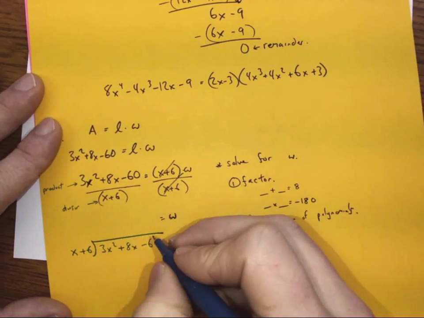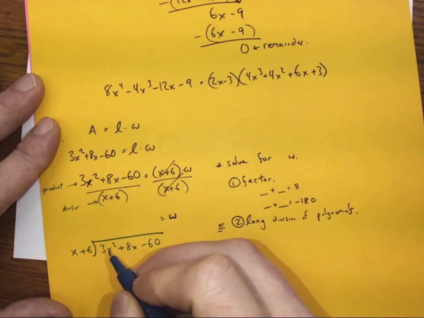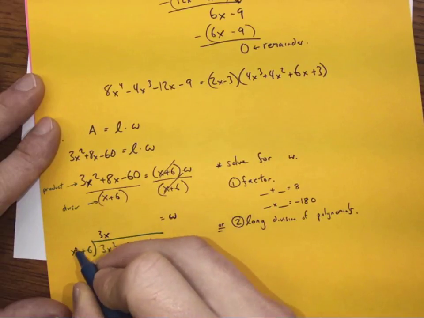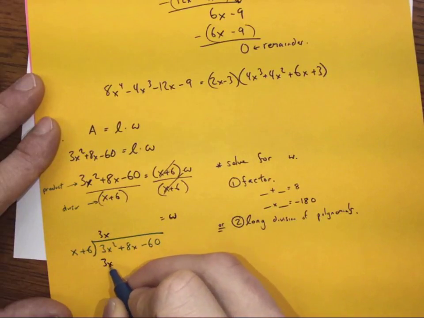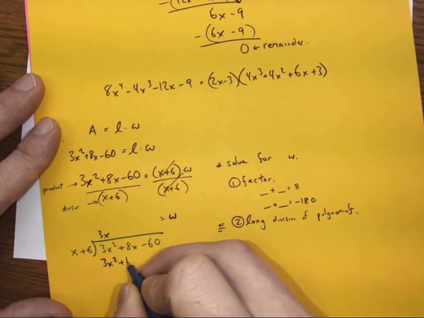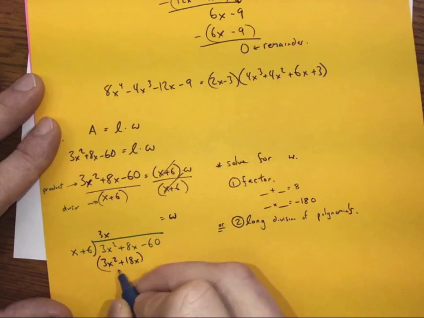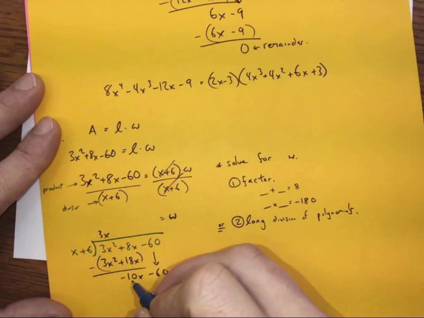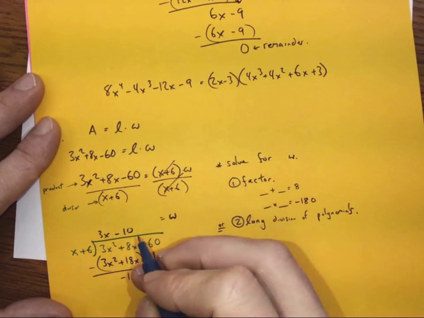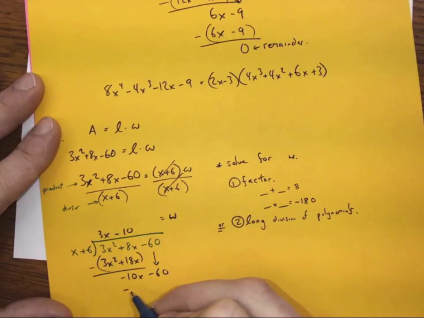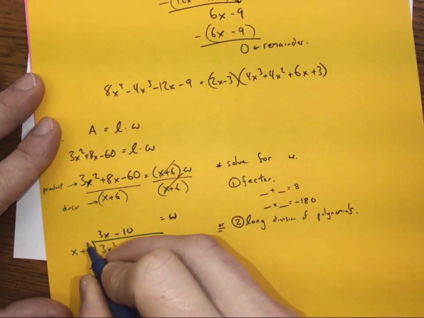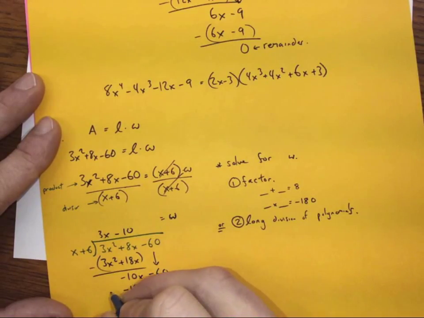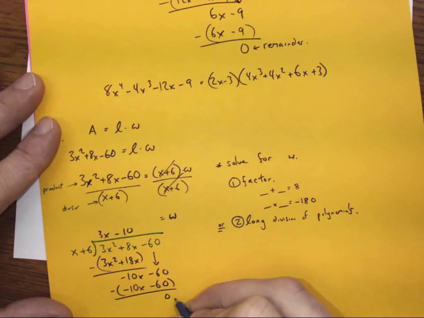So x goes into 3x squared 3x times. I'll multiply 3x by x and get 3x squared plus 18x. Subtract these, and we get negative 10x minus 60. x goes into negative 10x negative 10 times. Negative 10 times x is negative 10x. Negative 10 times 6 is negative 60. And you can see that I subtract these and I get 0 remainder.